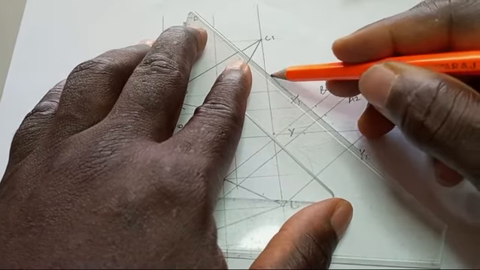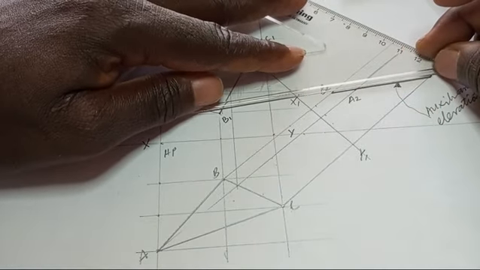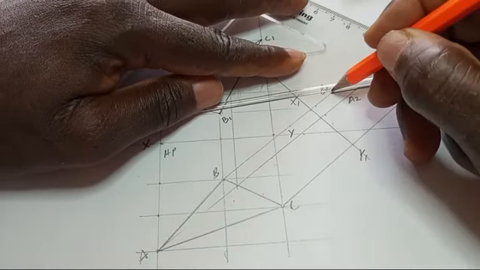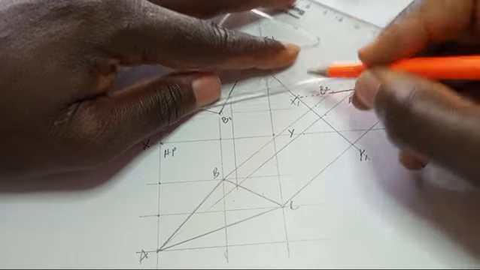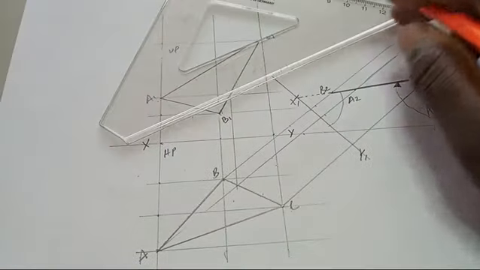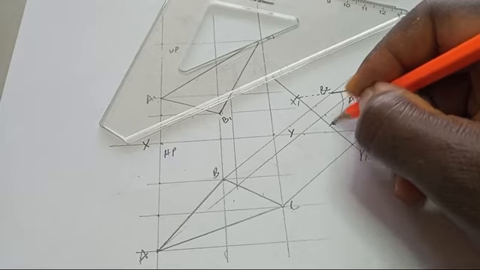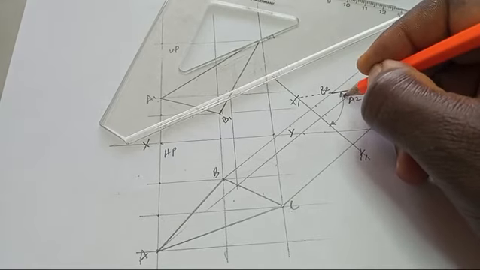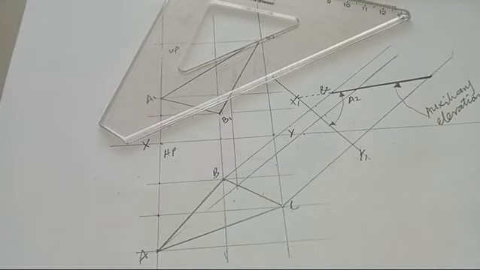Let us extend it a little like that. Yes, it is intersecting at this point, so you measure this angle. And that angle, let me put an arrowhead so that you know it is not just an arc. So measure the angle.